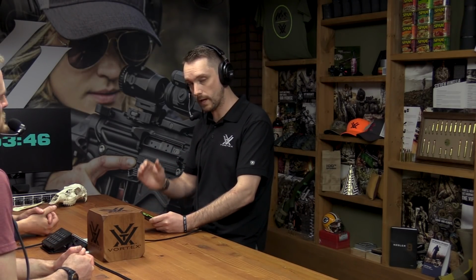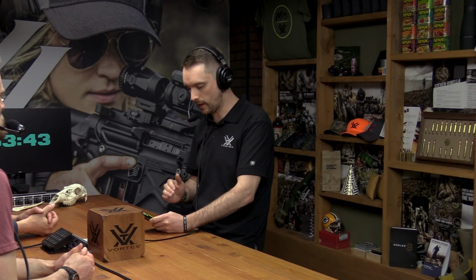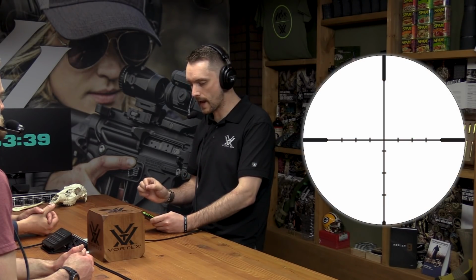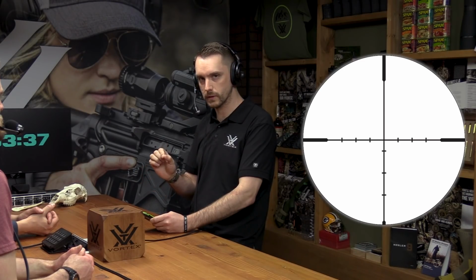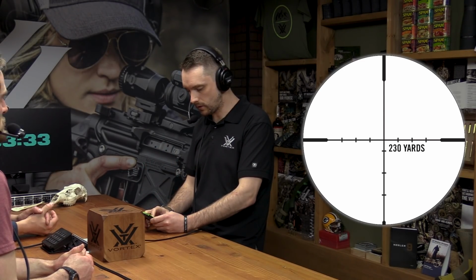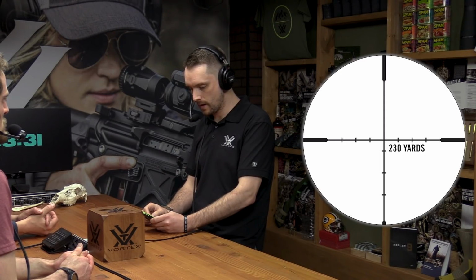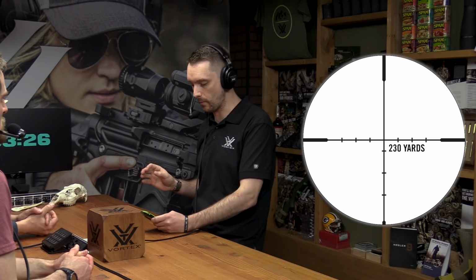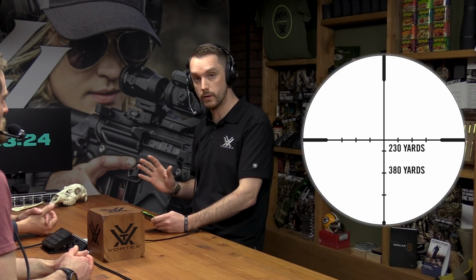And we're going to go down this drop chart, and we're going to find out what marks correlate with our BDC. So again, 1.5, 4.5, 7.5, and 11 MOA. Line 1 at exactly 1.5 MOA, Mark's first line, he will be at 230 yards. Line 2 at 4.5 MOA, we've got 4.45, so we're pretty darn close there. 0.05 MOA, very small difference. 380 yards.